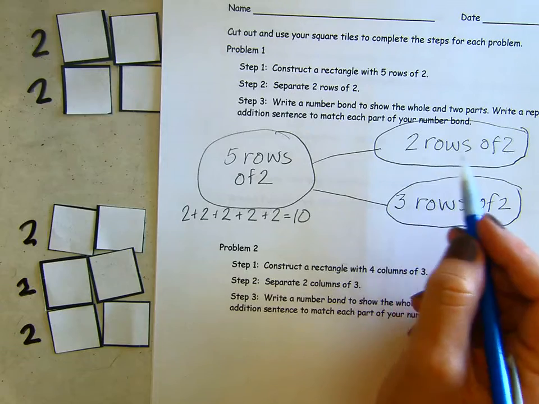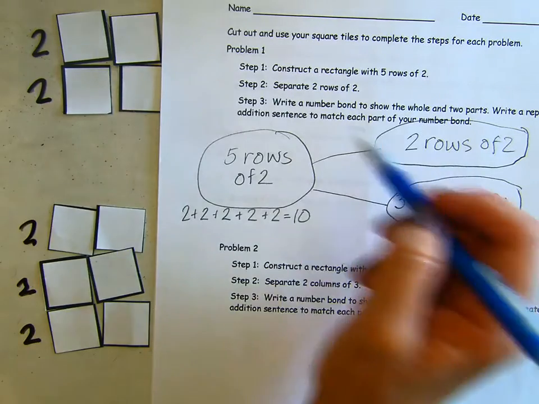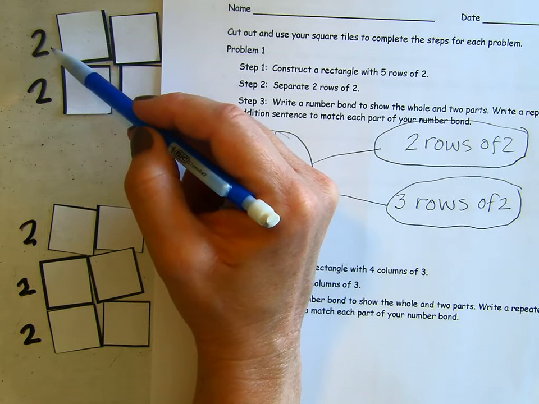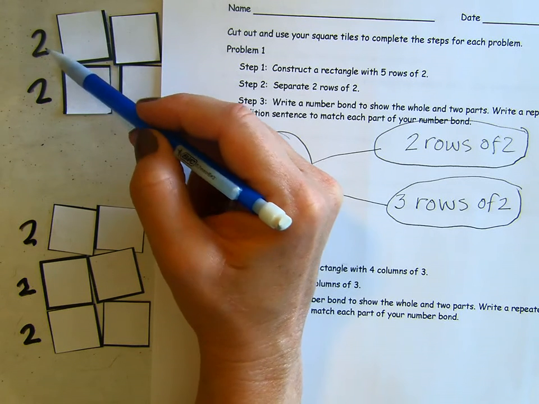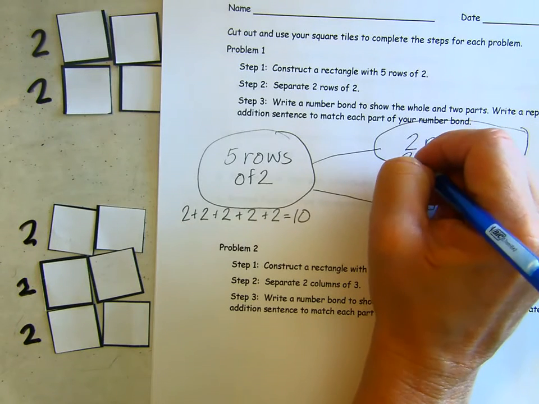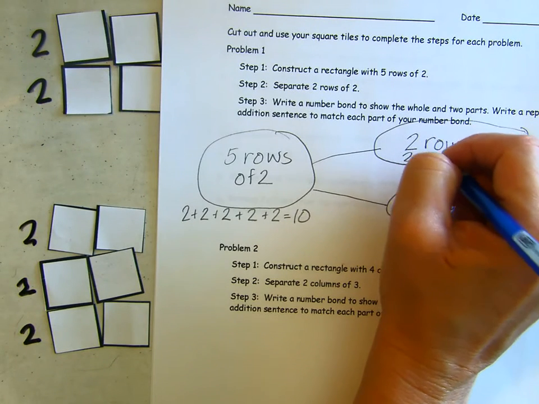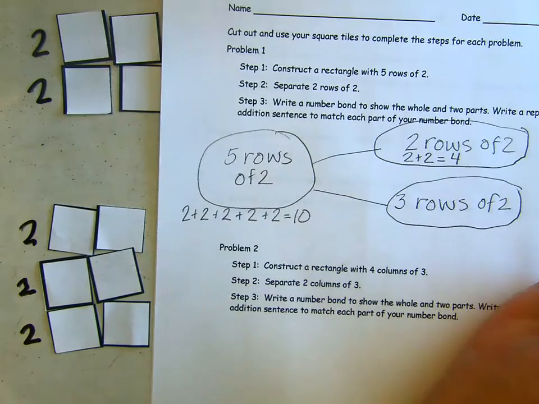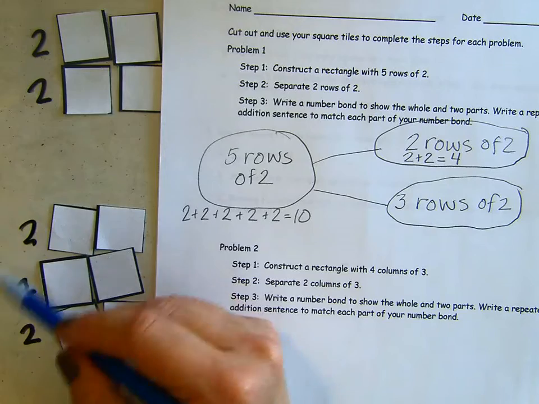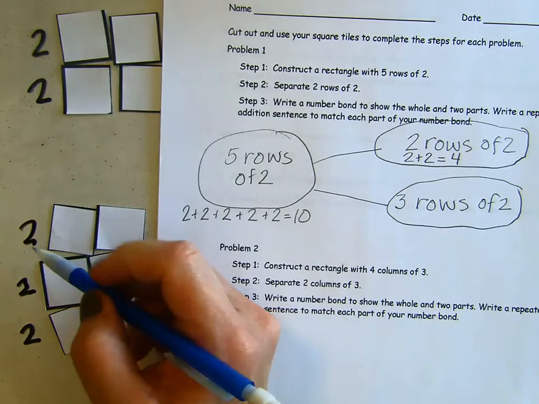Then I decomposed that into 2 groups. I didn't leave myself a lot of room up here. But my first part, the repeated addition, is going to be 2 plus 2, which equals 4. So down here, I have 3 rows of 2.